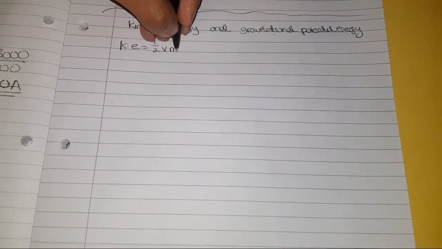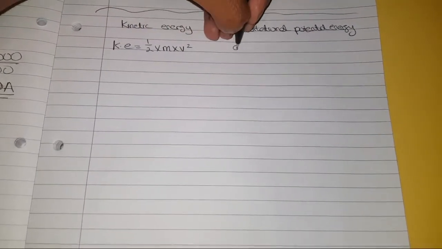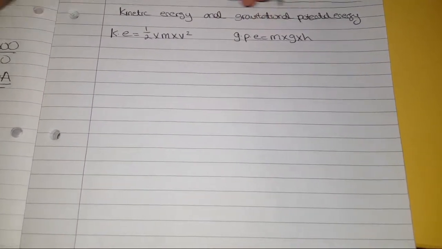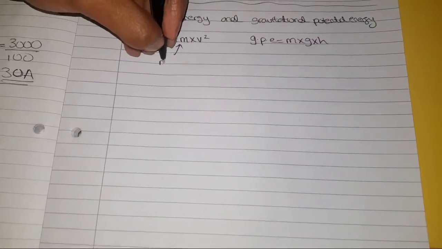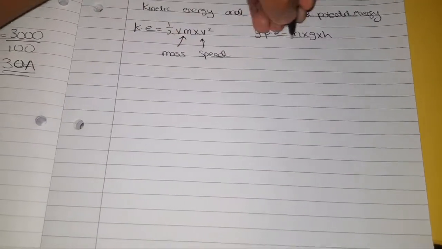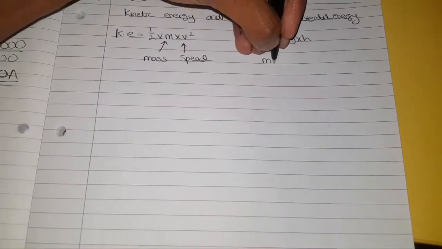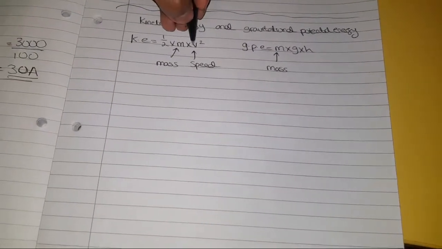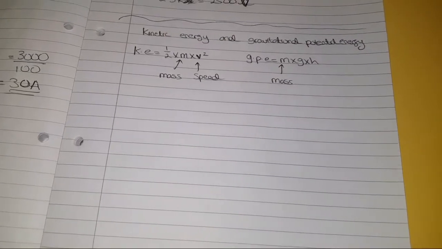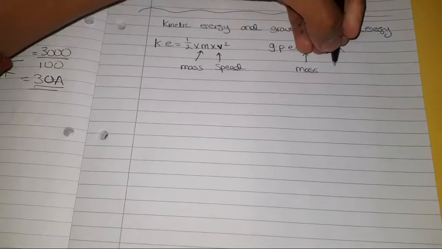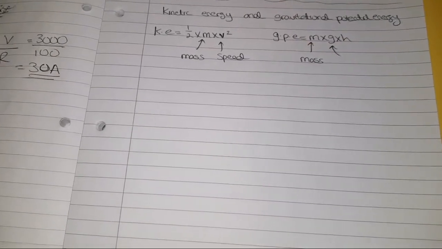So kinetic energy is half mv squared. Pretty sure you guys know this. And GPE is mgh. If you guys didn't memorize this yet, you might as well just memorize it. M is just mass. That's probably the easiest thing in physics, just how heavy something is. V is your speed or velocity. To be fair, some teachers say velocity, but it's actually speed. I'll tell you guys another time, but it's definitely speed, not velocity.